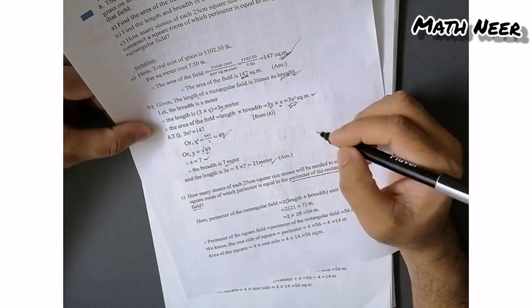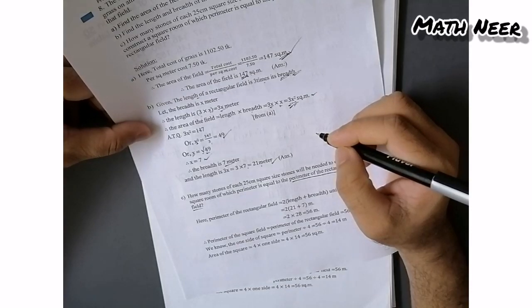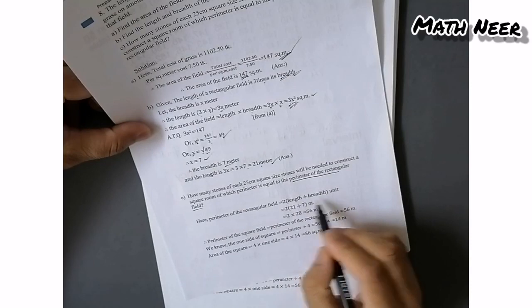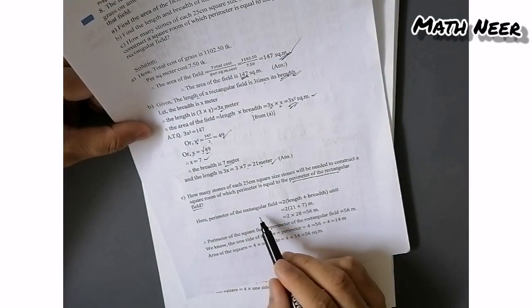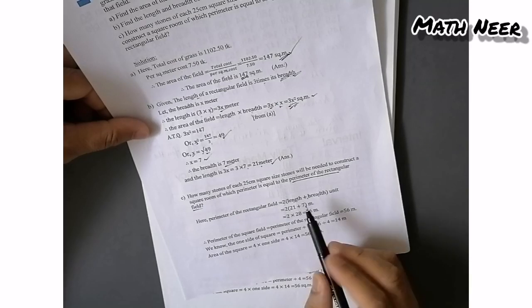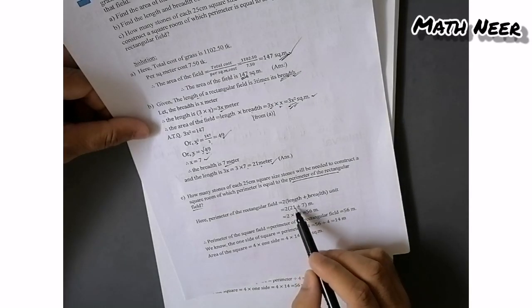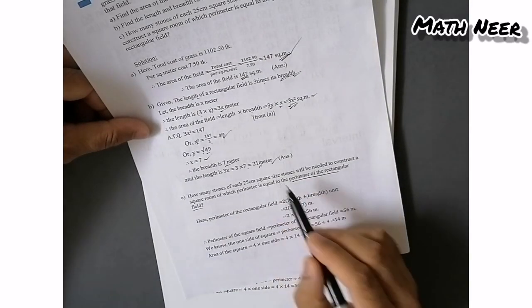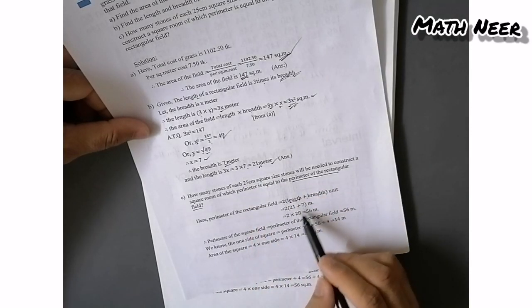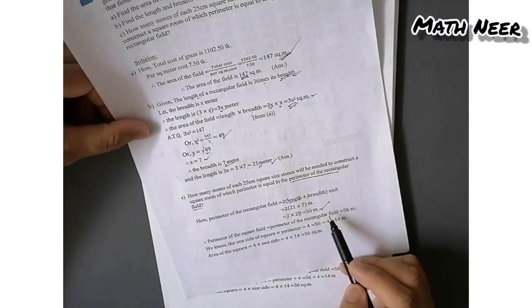We know the formula of the perimeter of a rectangle is 2 into length plus breadth. So here the perimeter of the rectangular field is 2 into length plus breadth unit. So length equals 21 and breadth equals 7. So 21 plus 7 equals 28. 2 into 28 equals 56 meter.